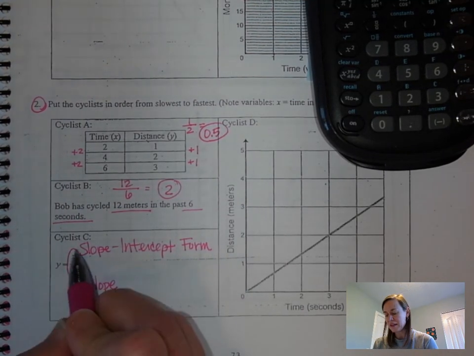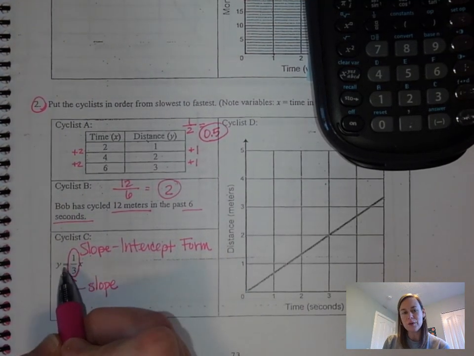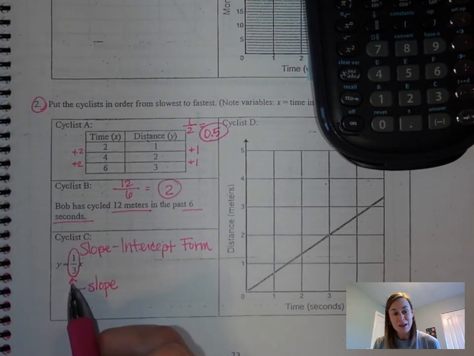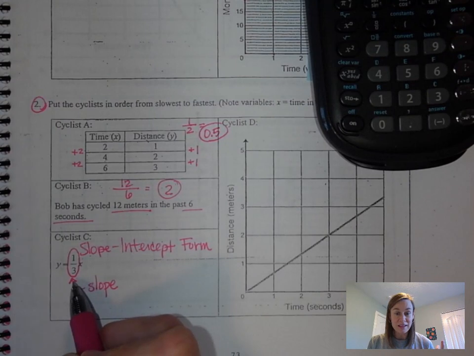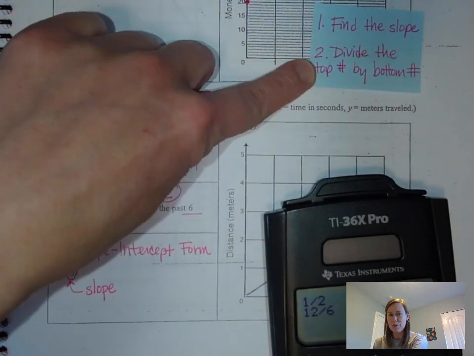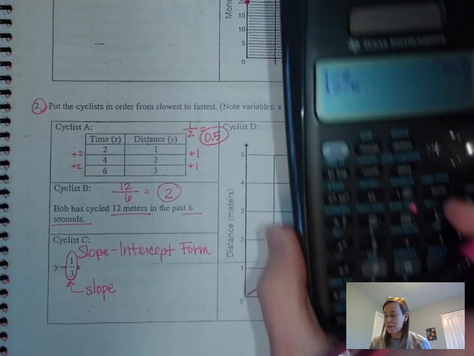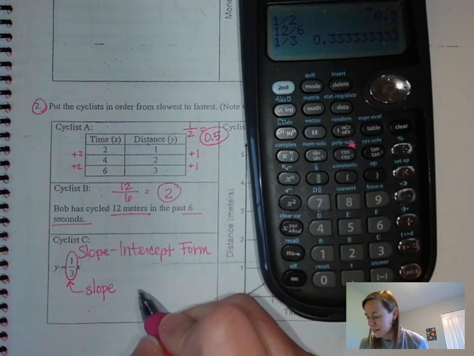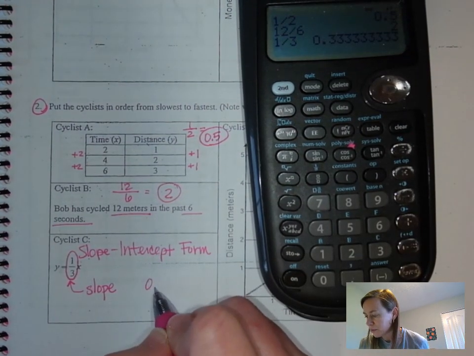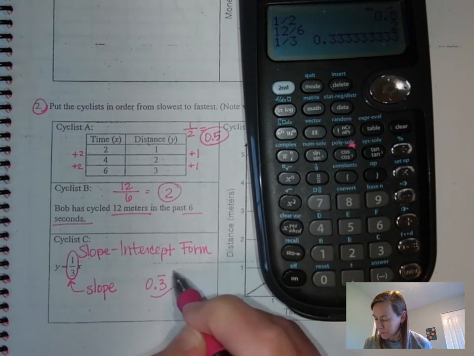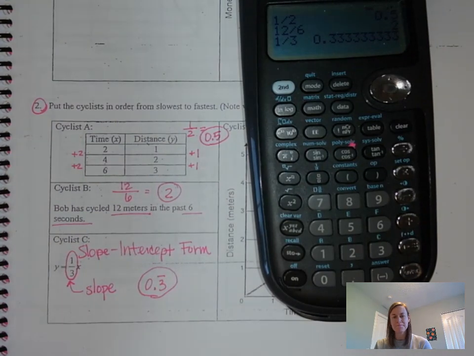So when you see something that looks like this, you have y equals and then some number and then x, that number right there is the slope of the line. So now that we know what the slope is, we can once again follow step number 2, divide that top number by the bottom number. Okay, let's do it. 1 divided by 3 is going to give us 0.3 repeating, and that is going to be our unit rate. So I'm going to circle it.